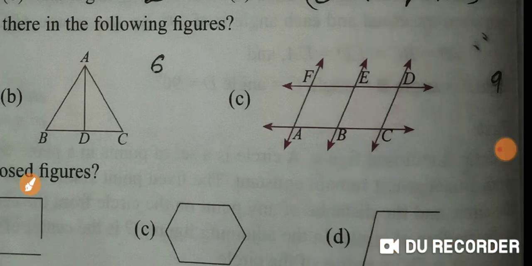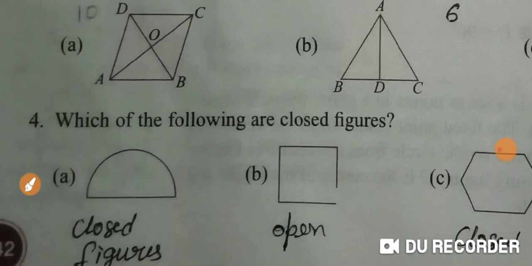This is the 9th one, B is the 9th one. So how many segments are there in total? 9. Okay, my dear. Now question number 4.